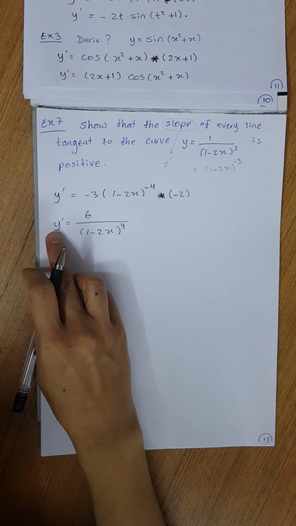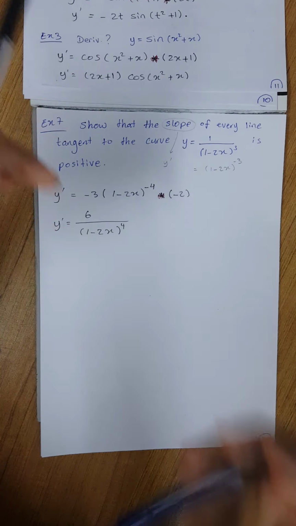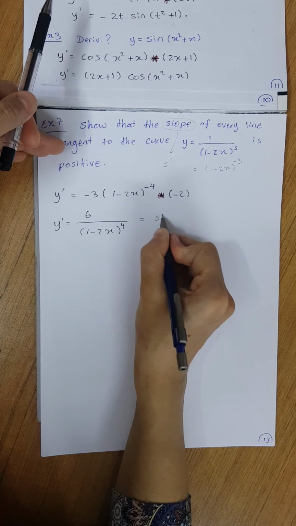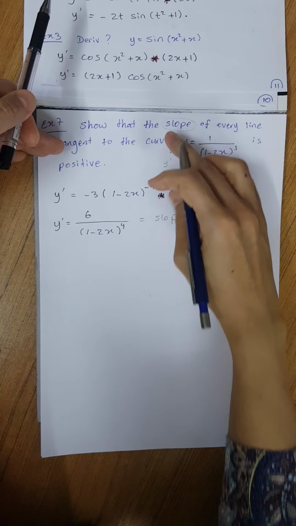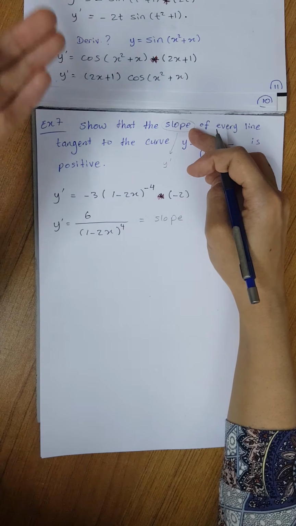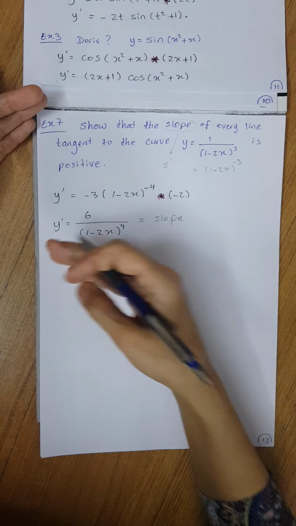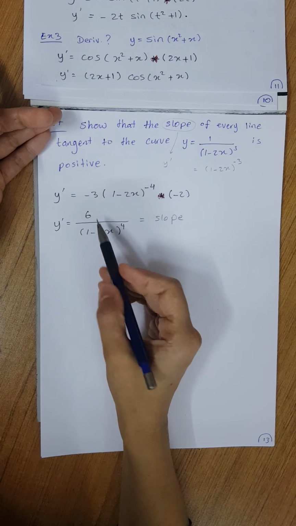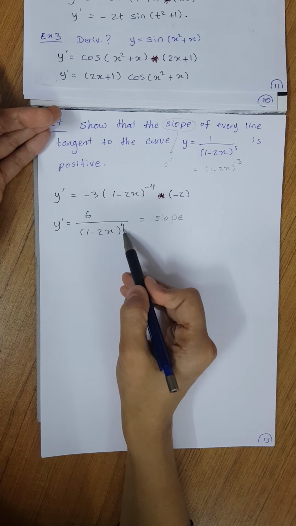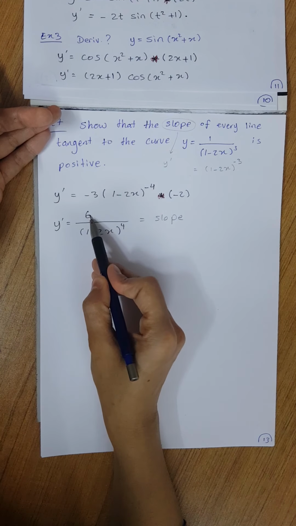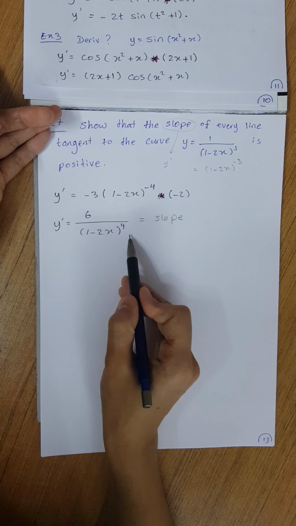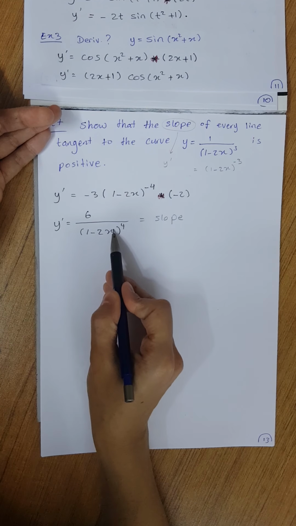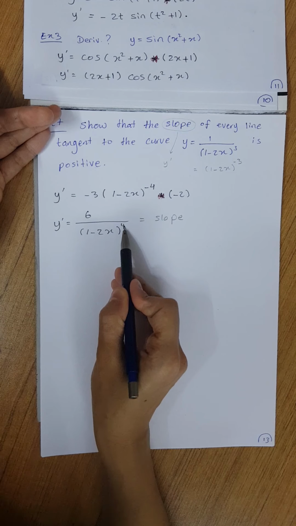If you look at the derivative, what is that derivative? As we said, first derivative, that means we have found the slope. Since it says show that slope is positive, that means we have to show the first derivative is positive. If you look at the first derivative of that function, I've got 6 over 1 minus 2x to the power of 4. 6 is always positive, and that bit is to the power of 4. It is an even number.